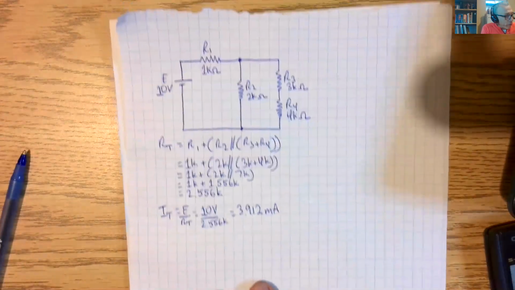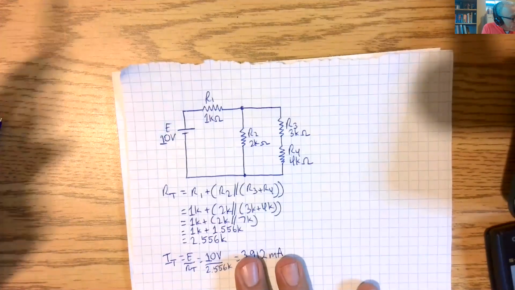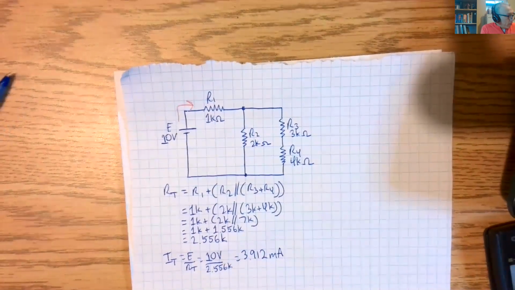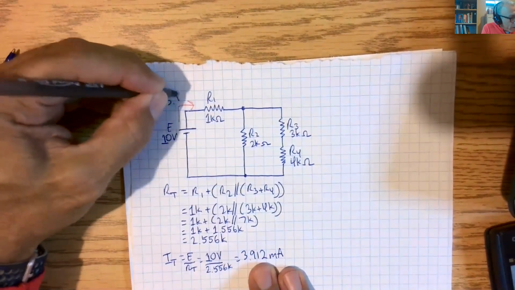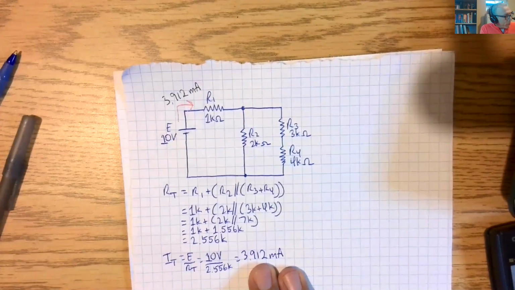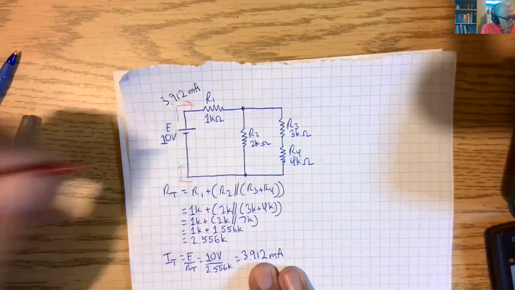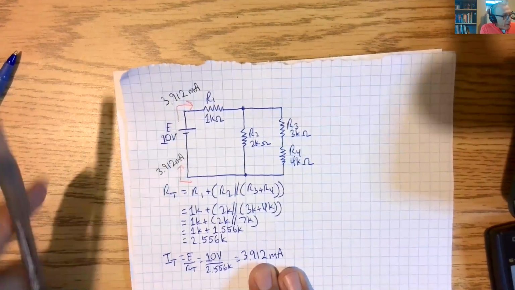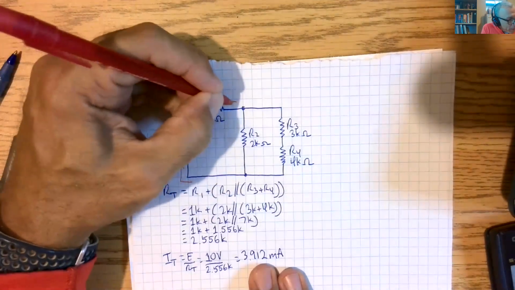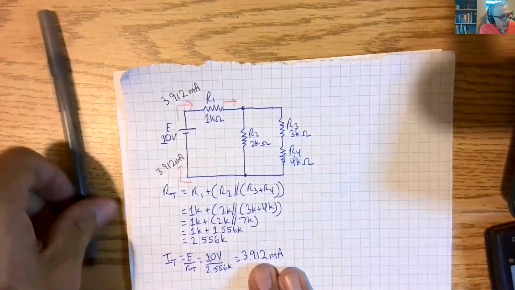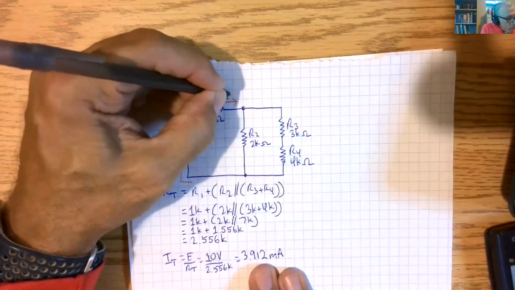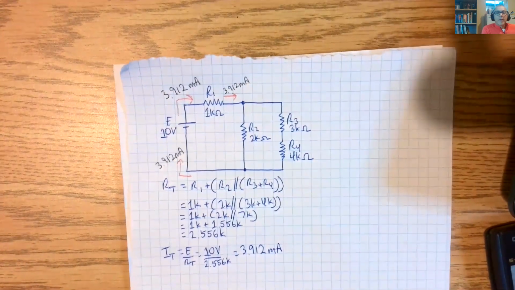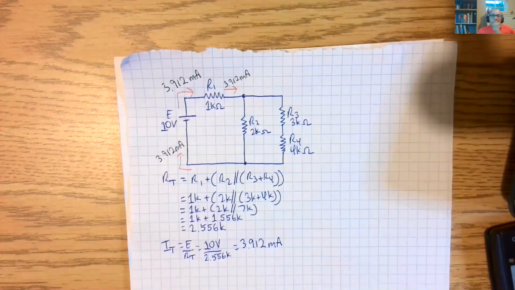Okay, so let's start putting our story together. We have IT, 3.912 milliamps. And we have IT coming back, 3.912 milliamps. And we also have IT coming in here, right? 3.912 milliamps. Great.